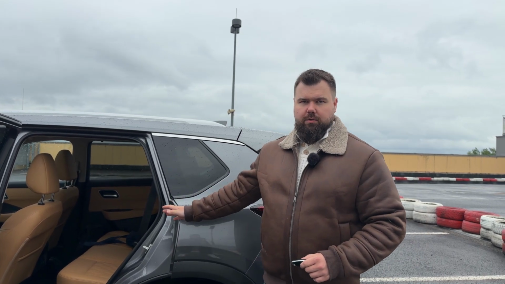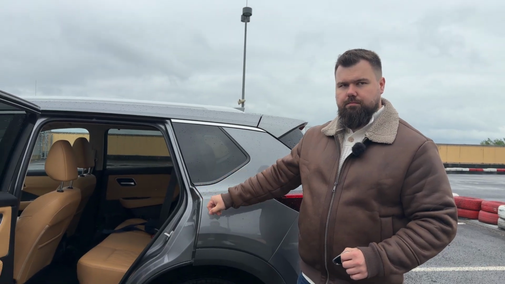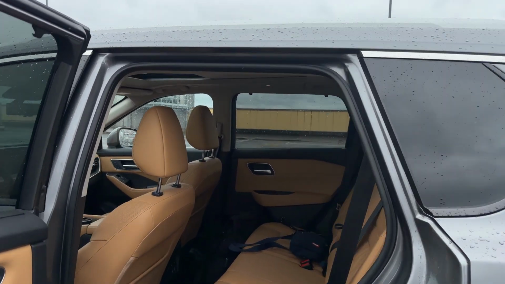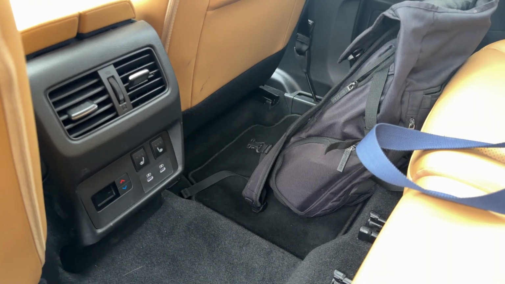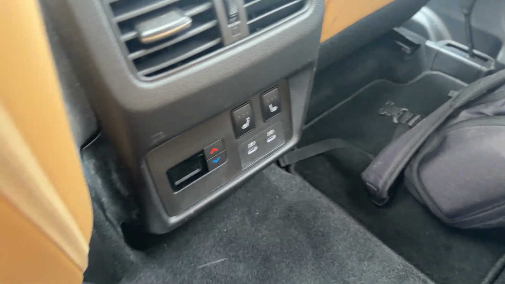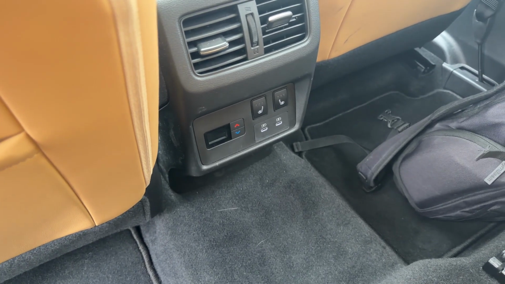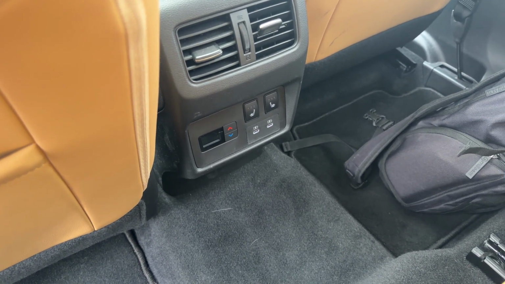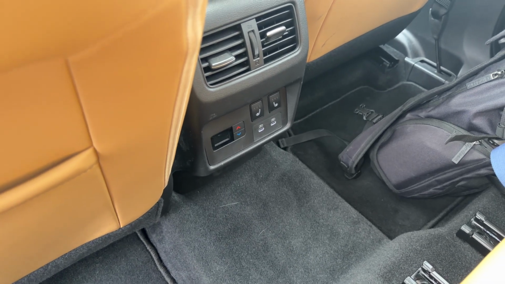Additionally, in the Nissan X-Trail e-Power you can find rear row climate control. Take a look at the center of the rear row. Right there you can find seat heating for the rear seats, 2 USB-C ports for charging and also climate control panel, thanks to which you can change rear row climate control temperature.